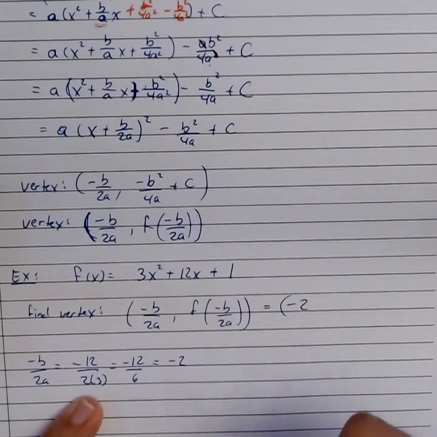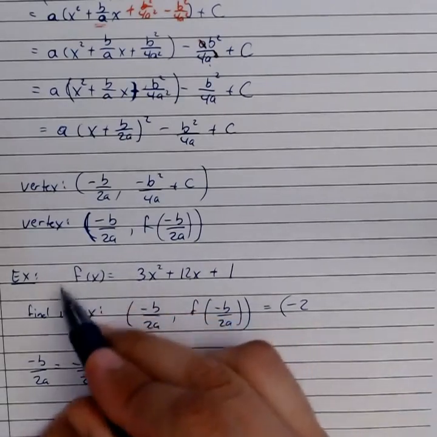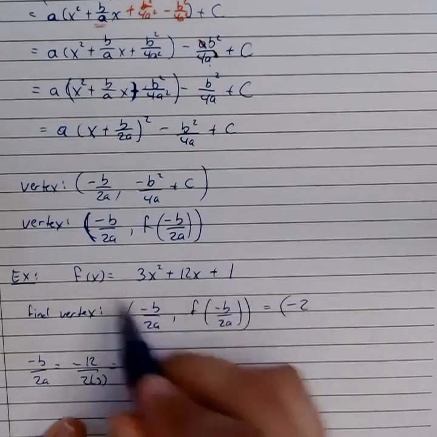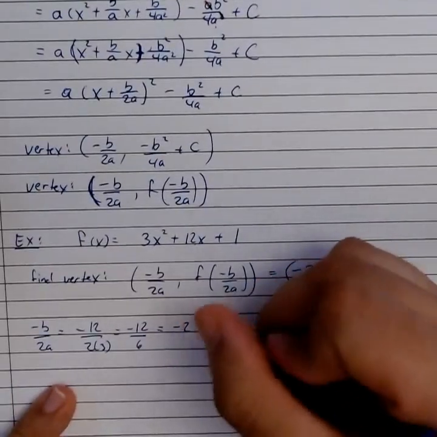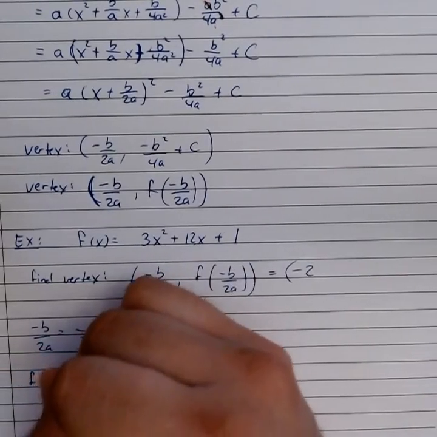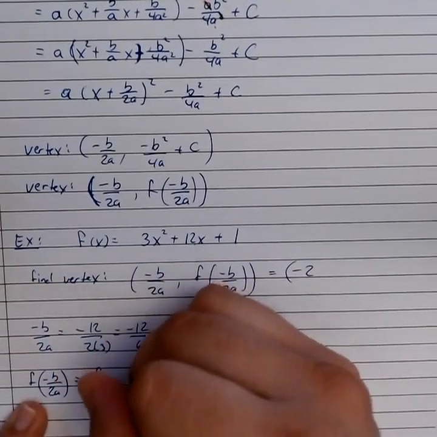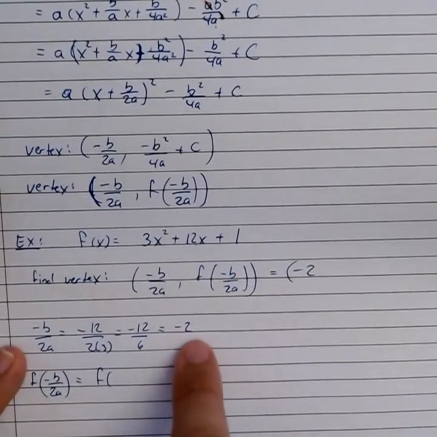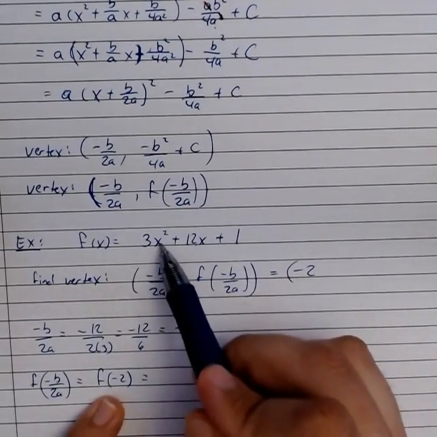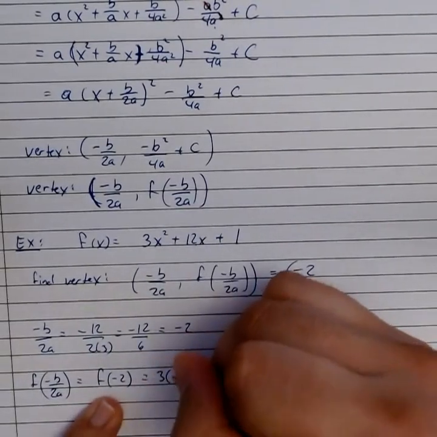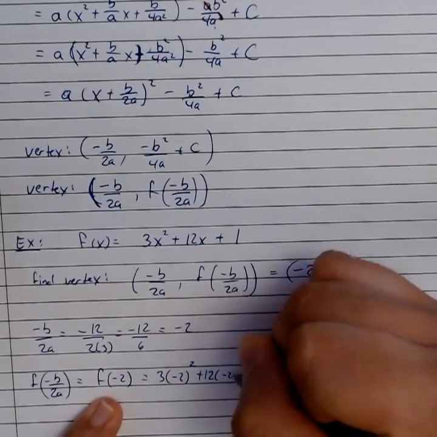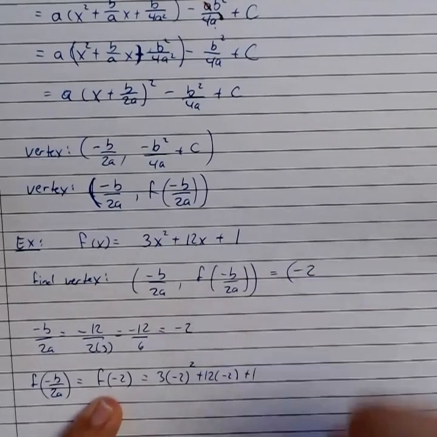You say, what about the y value? Well, take that negative 2 and plug it into your function. After all, that's how functions work. If you know what the x value is, plug it in, that'll tell you the y value. So now, let's go ahead and find f of negative b over 2a. That's going to be f of, well, we just found negative b over 2a is the number negative 2. So if we plug negative 2 in here, that's going to be 3 times negative 2 squared plus 12 times negative 2 plus 1.